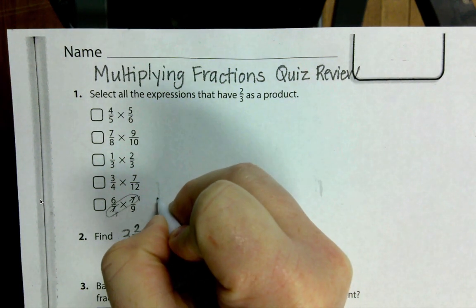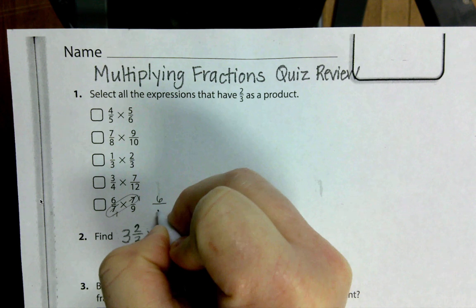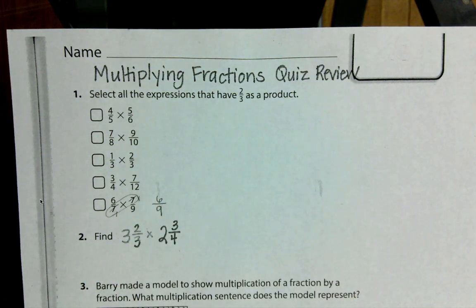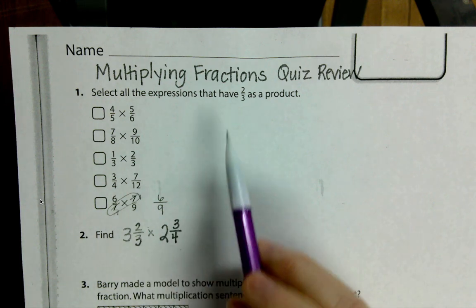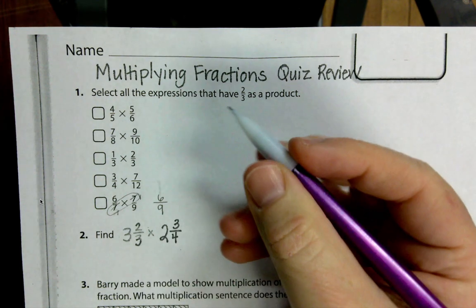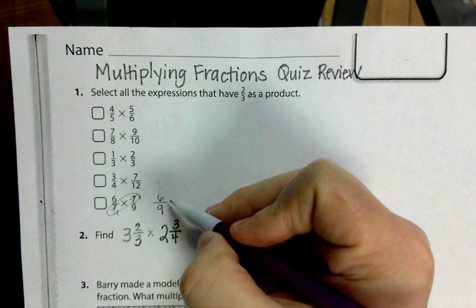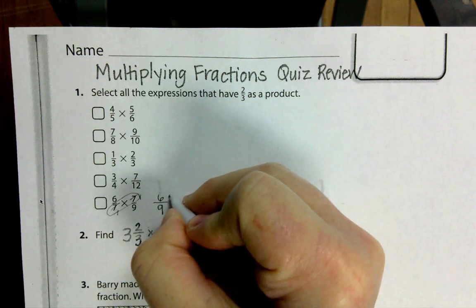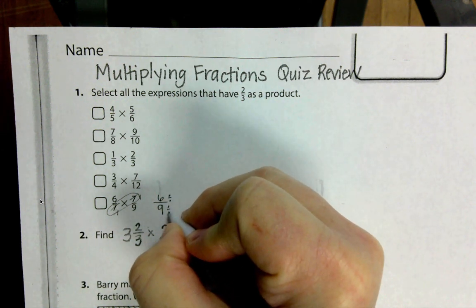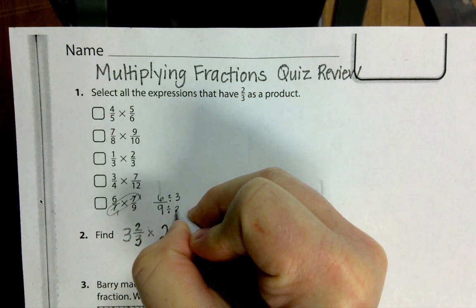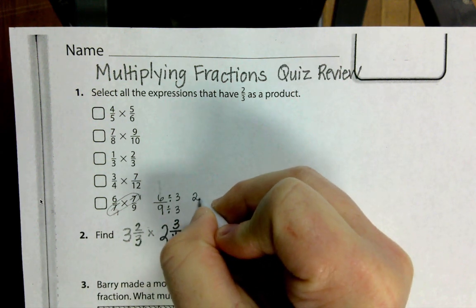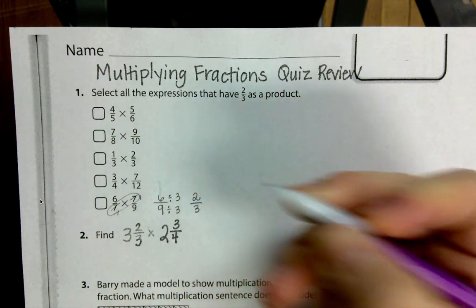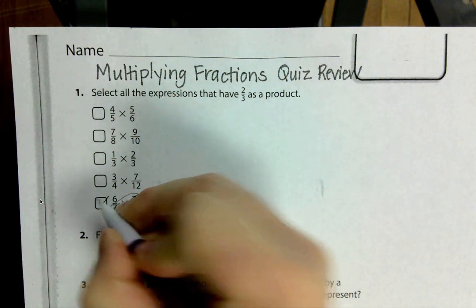6 times 1 is 6. 1 times 9 is 9. Now, we have to simplify because, again, we want all expressions that have 2/3 as a product. So if I'm looking at my factors page, I know that the greatest common factor of 6 and 9 is 3. Okay? So I get 2/3. Woo! And here I see that's an option.